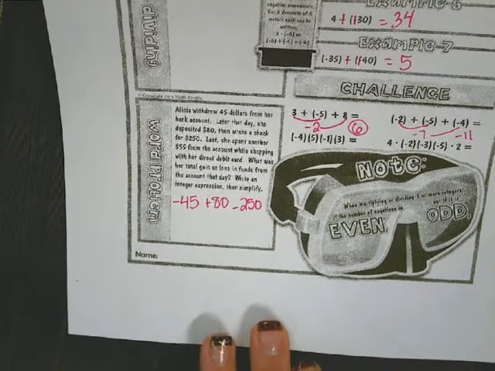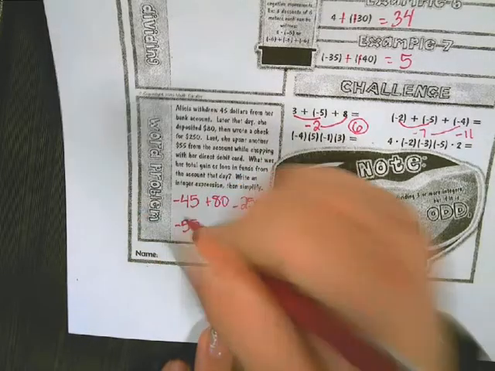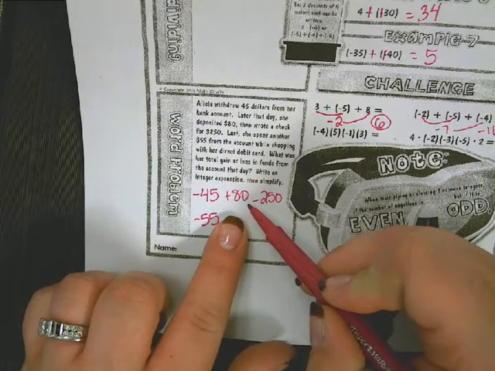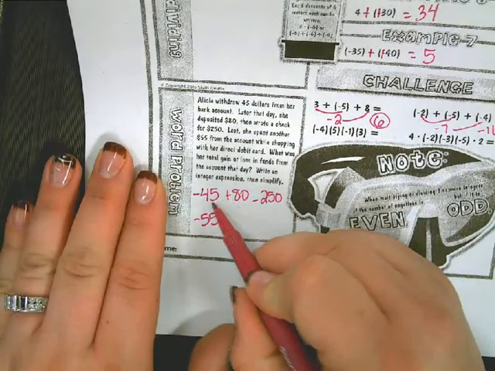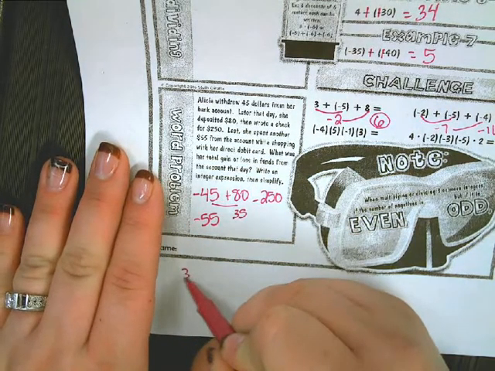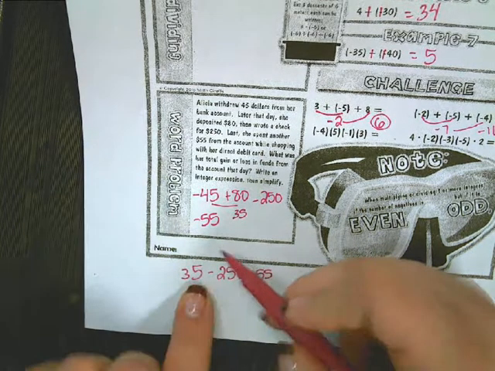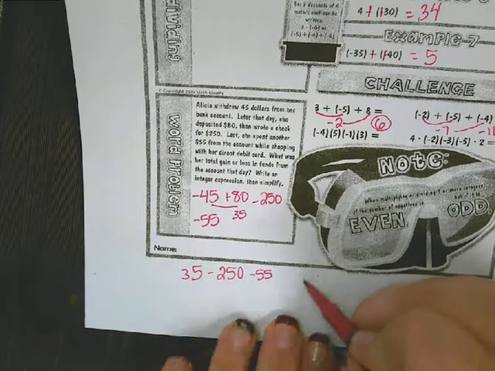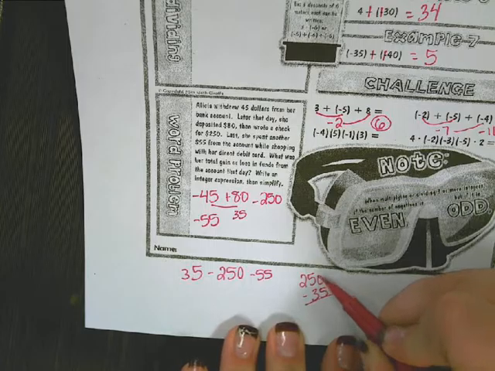And she spent another $55. -55. So now I need to solve. So I've got -45 plus 80. Same or different sign? Different, so subtract. It's 35. So that gives me 35. So now I have 35 minus 250 minus 55. I'm still going to have different signs, so I'm going to subtract. So I have to take 250 minus 35. 225. So that's going to borrow. 215. So I'm left with 215.